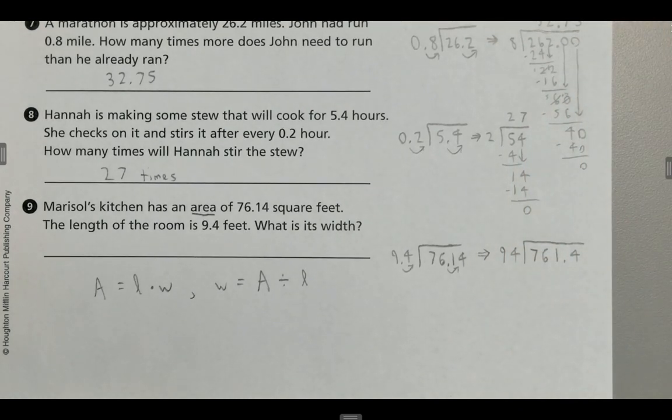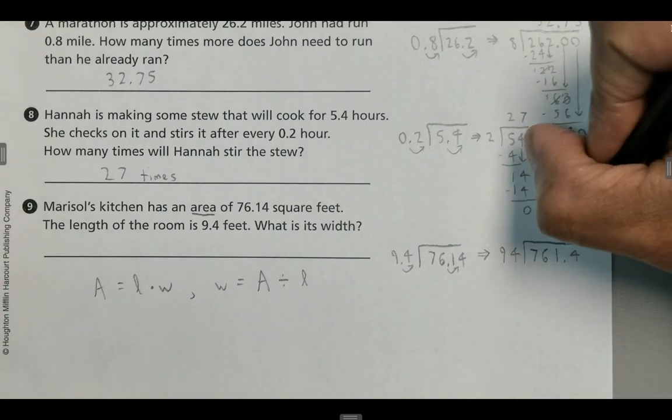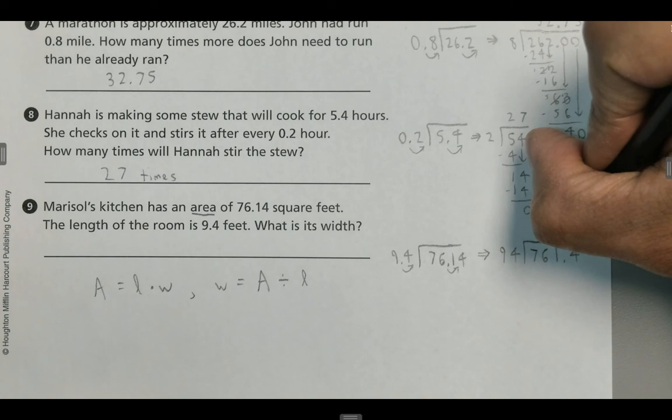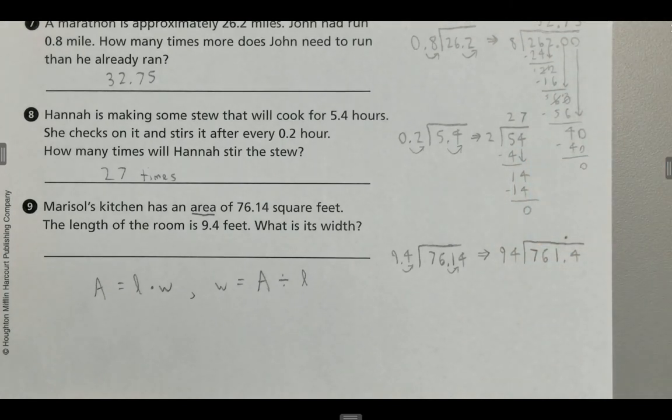Now, I want you to notice something. Yes, we are ready to divide because we have cleared out the decimal point from the divisor. But even after doing one push, notice that there is still a decimal point in the dividend, and that's important. What that means is that we need to insert a decimal point in the space for our quotient right where it lies, and now we can proceed with dividing as usual.